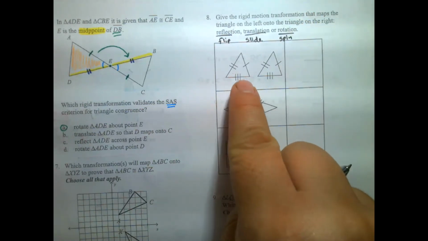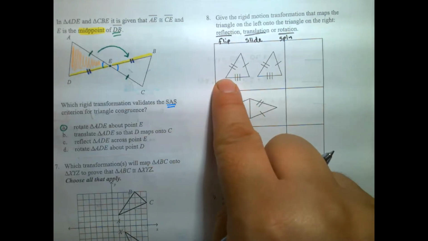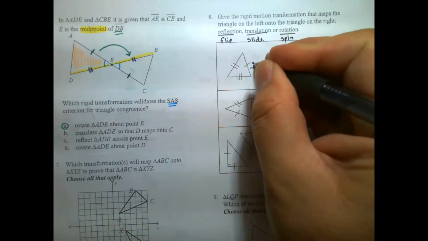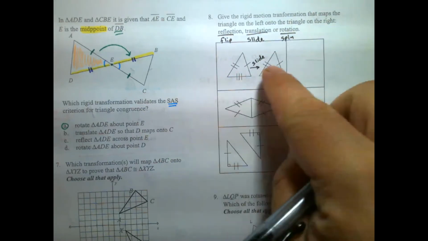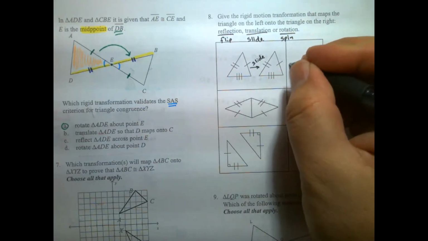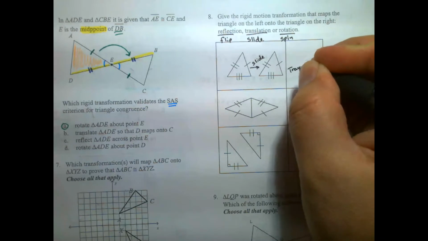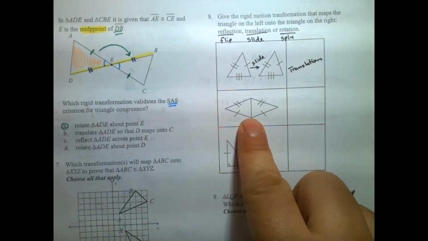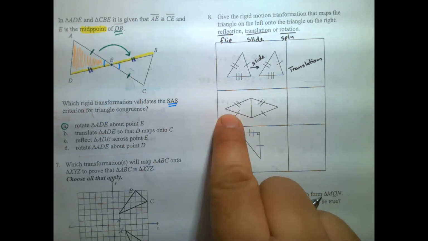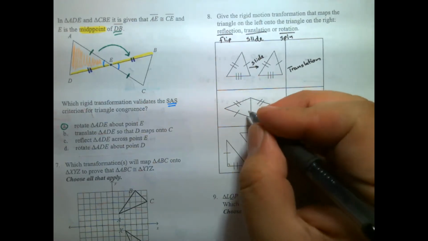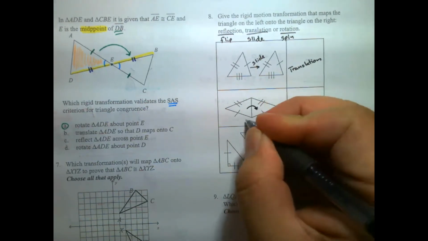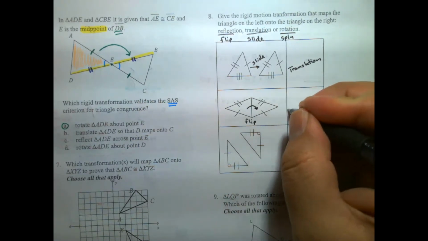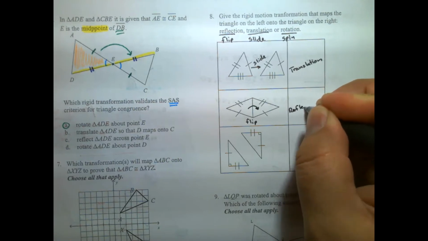Well, think about it. If the three marks are already there and I want the marks to be in the same spot, then all I have to do is just slide it over to land perfectly on top. This is why this one is a translation. And then here, if I want these marks to land perfectly on top of these, well, then all I have to do is flip it over. And if all I have to do is flip it over, then we call that a reflection.